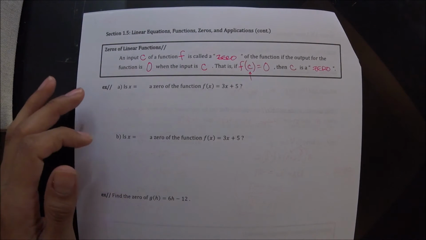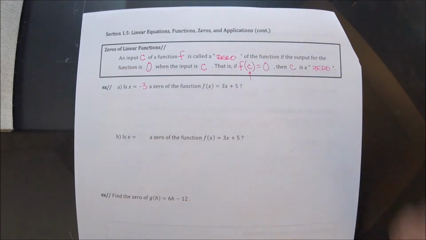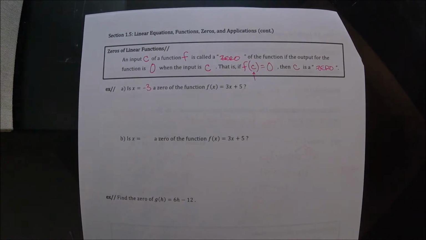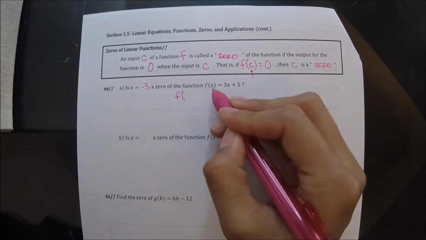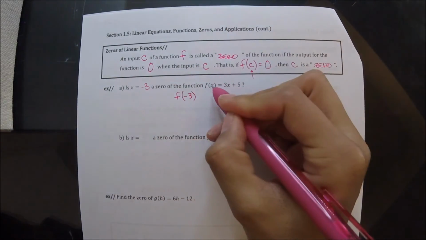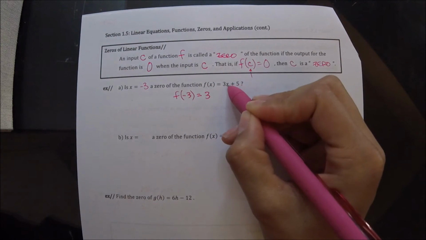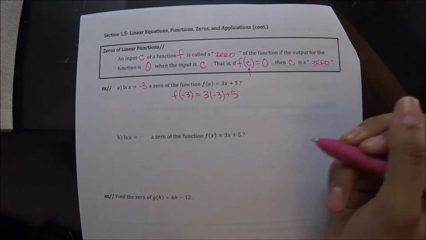So first let's just practice deciding whether a number is a 0 of a function or not. So how about x equals negative 3? Is this a 0 of this function? Well, to find that out, you plug negative 3 into the function, so we'll replace this x with negative 3, equals 3, and we'll replace this x with negative 3 plus 5.